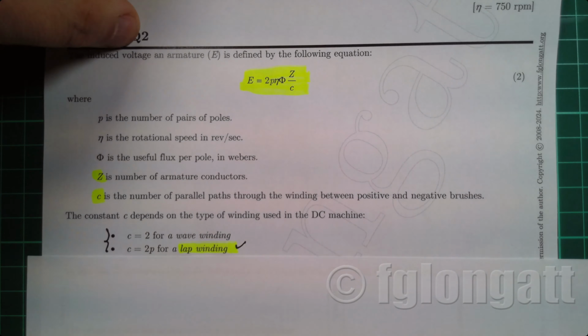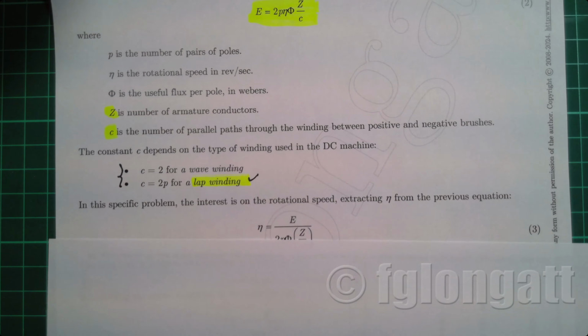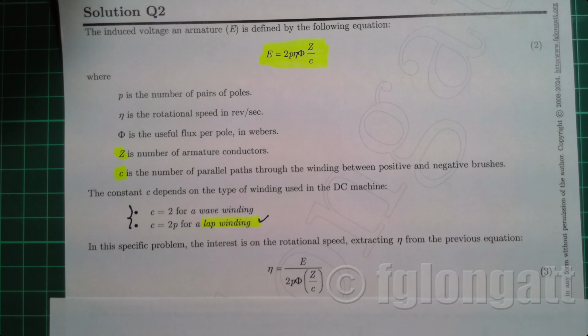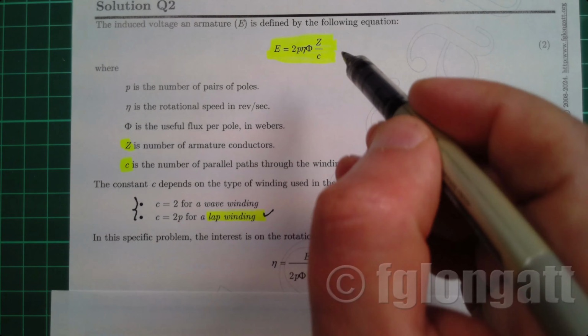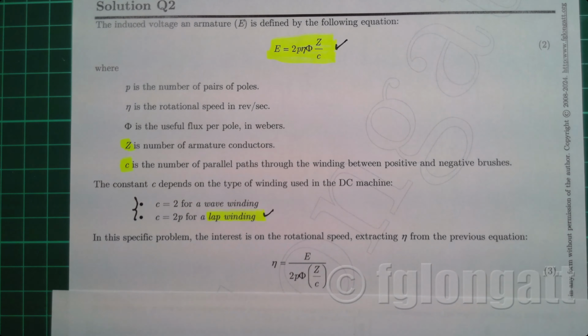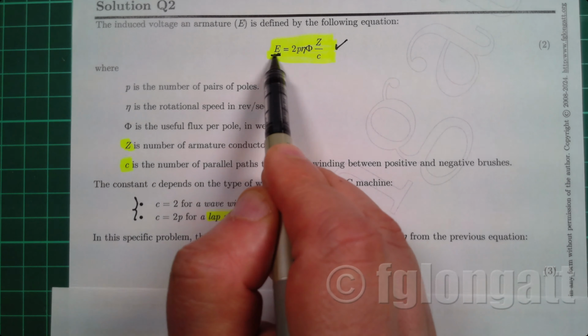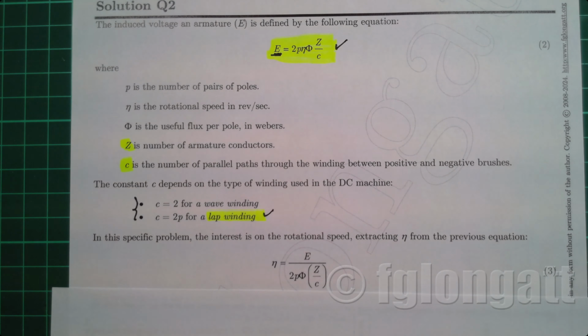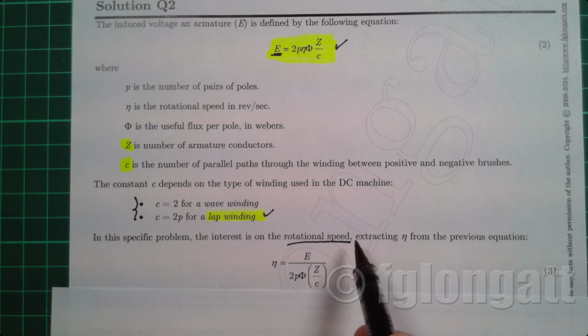So now let's focus on the solution of this very interesting problem. As you must remember, we have equation number 2, but this equation is used to obtain the induced voltage. However, the question in this problem is the rotational speed.